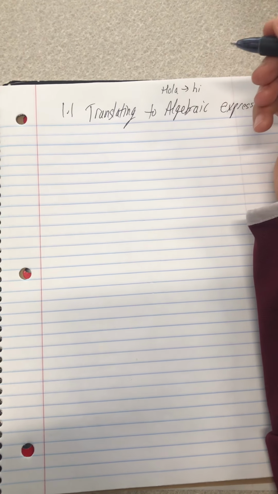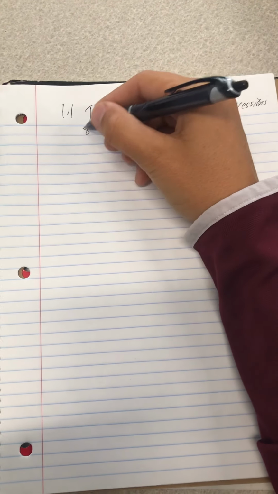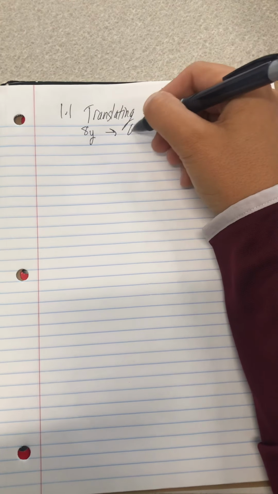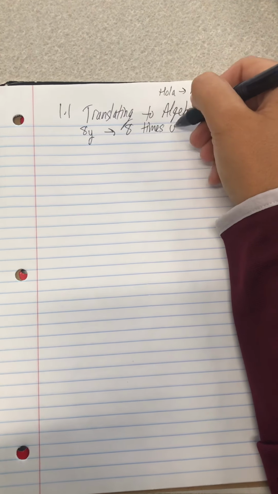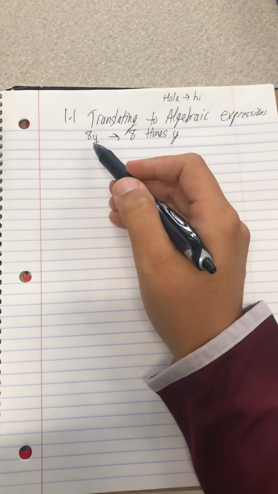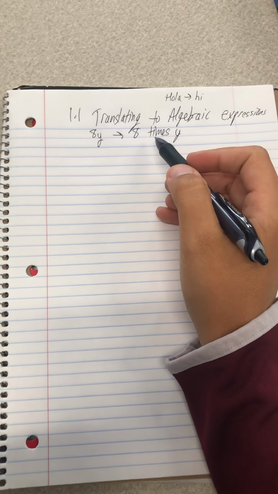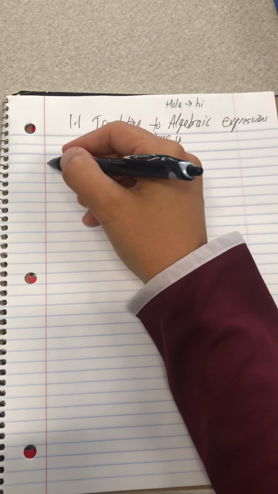If I were to write 8y down, what that means is 8 times y, right? When two things are next to each other, it means to multiply. So this is the mathematic version. This is what we call the English version, okay? So let's write down some notes.